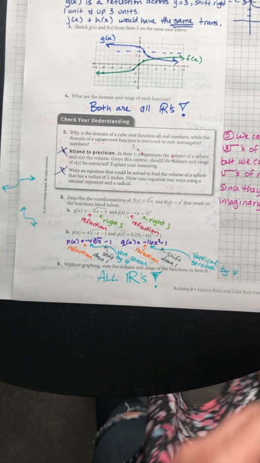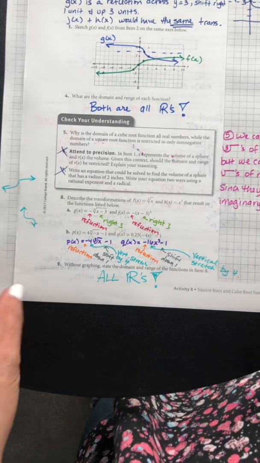You like my hand gestures? There's a lot more hand gestures going behind the scenes over here. You just don't see it.